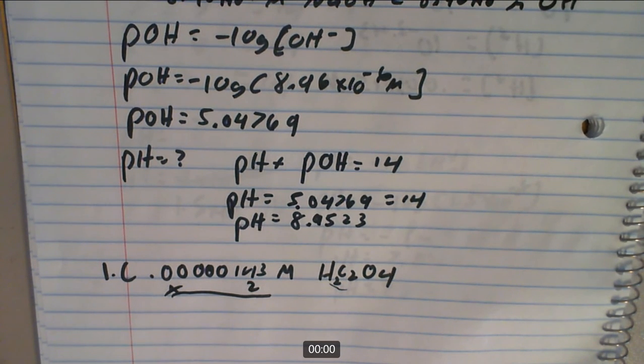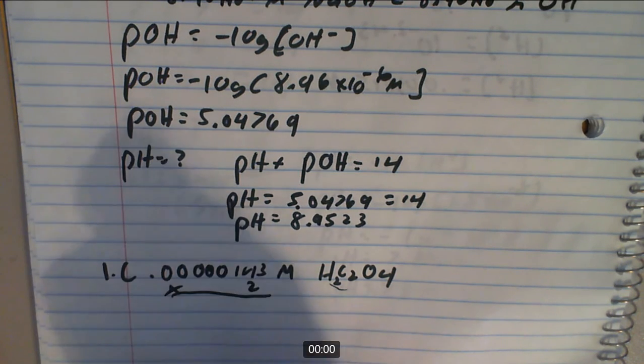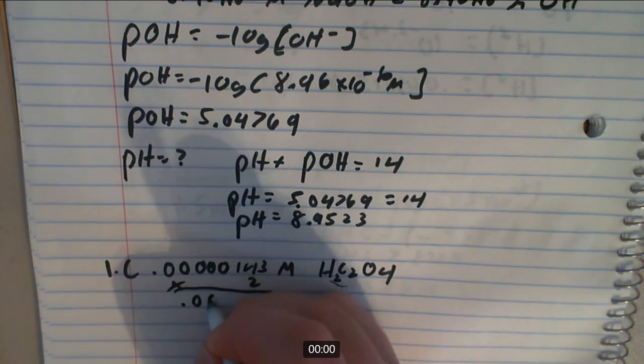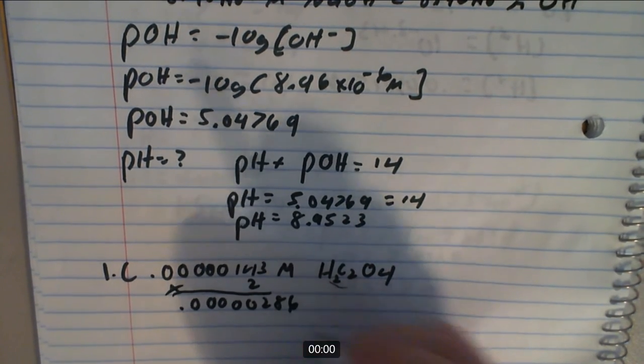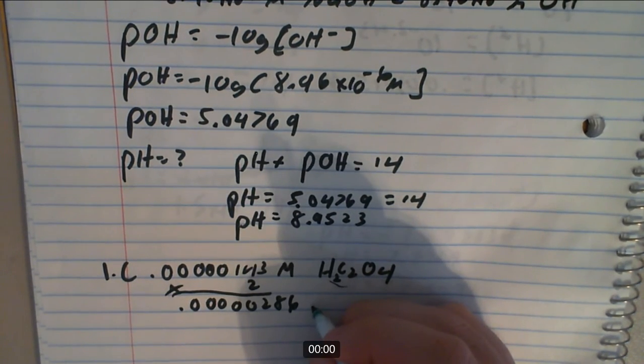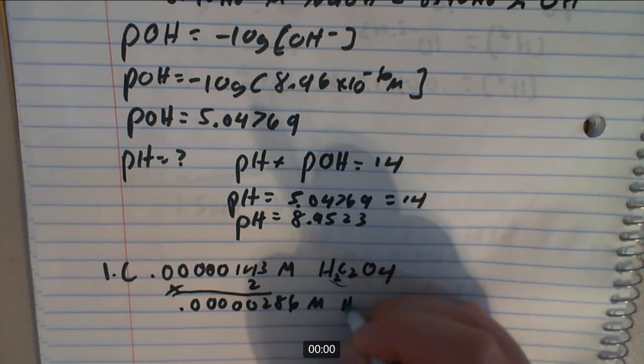143 times 2 is, oh my god, put this in scientific notation. You people and these long numbers. I do not know how to put this calculator in scientific notation. It stays the way it is. 0.0000286, which is the concentration molarity of H+.